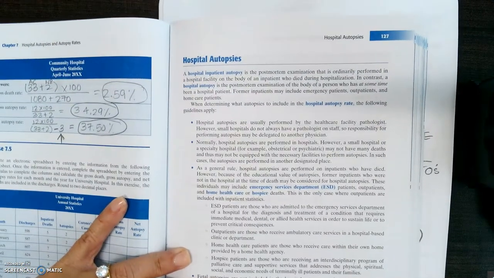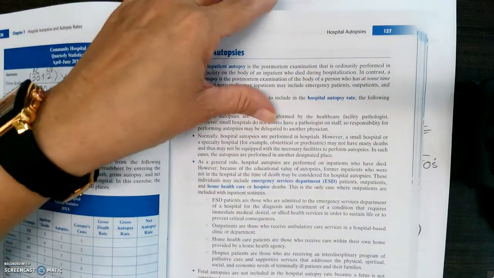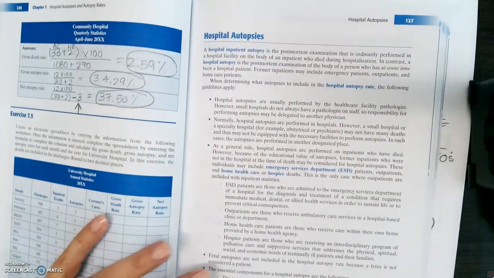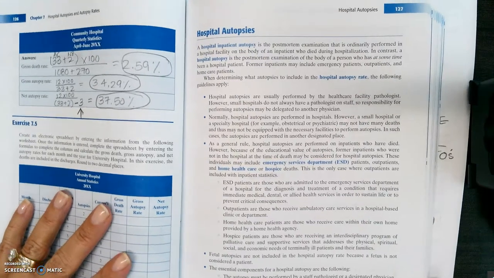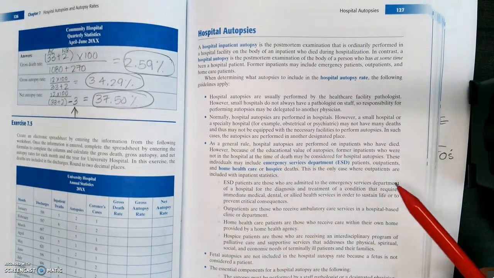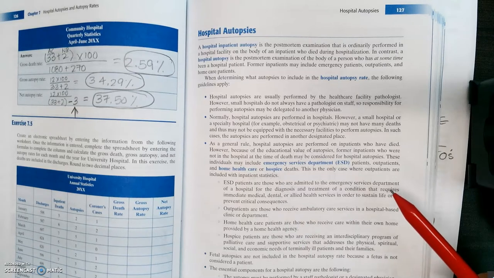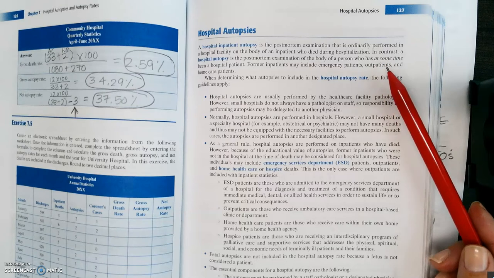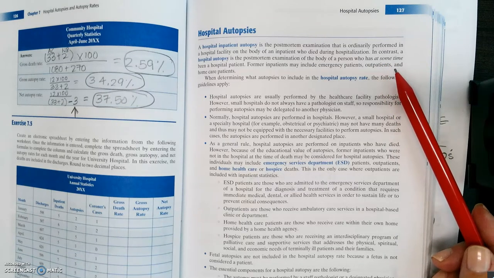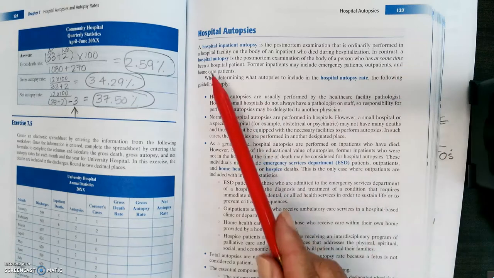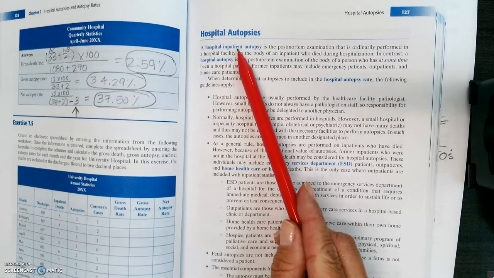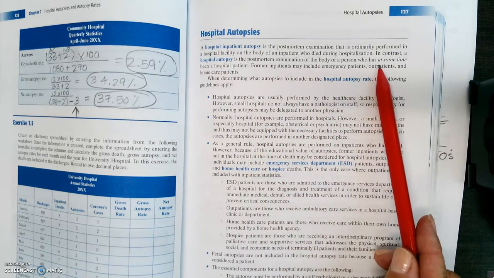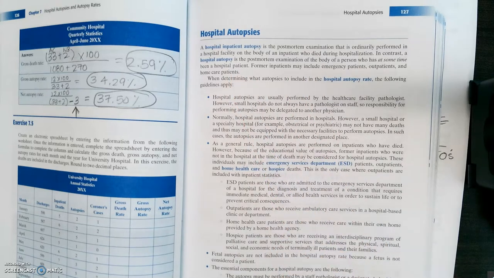I'm on page 127 of what a hospital autopsy is, and they're getting you ready for this formula that we have on the next page. So let's talk for a minute about what a hospital autopsy is, which we've gotten a definition of before. It's a postmortem exam that is ordinarily performed in a hospital facility on the body of an inpatient who died during hospitalization. In contrast, a hospital autopsy, we're missing the word inpatient, is a postmortem examination of the body of a person who at some time has been a hospital patient.